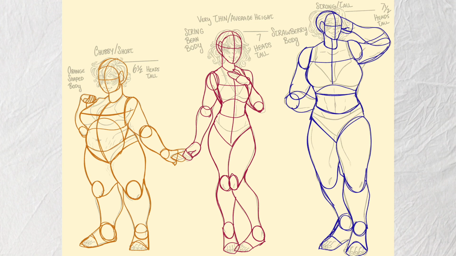Again, there is a difference between referencing and tracing. Be careful to tread those lines. Copying something line for line or tracing or anything like that is not okay. Referencing is so much different than tracing. People get it confused all the time and they think it's cheating. It is not. People in the industry will reference all the time.